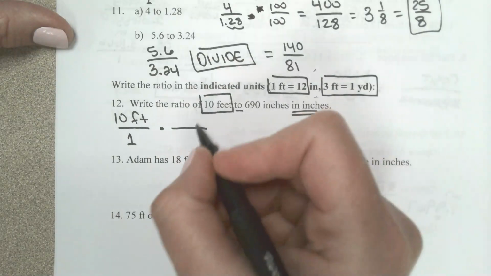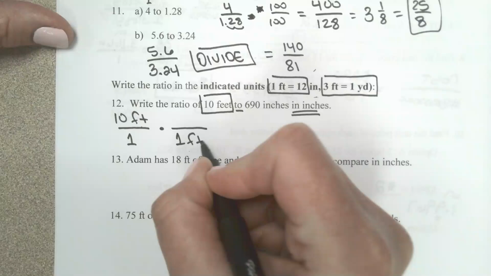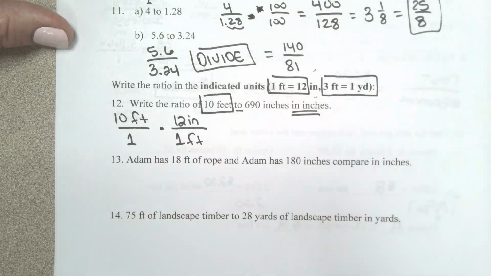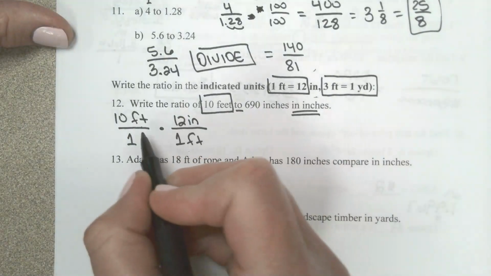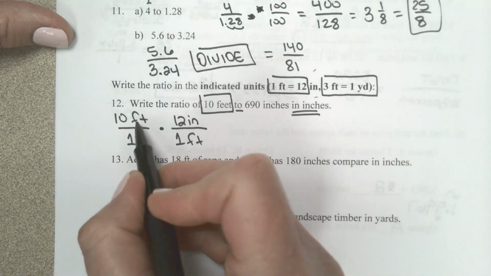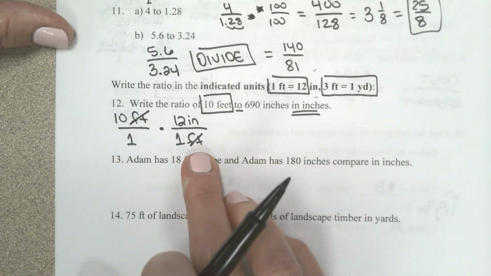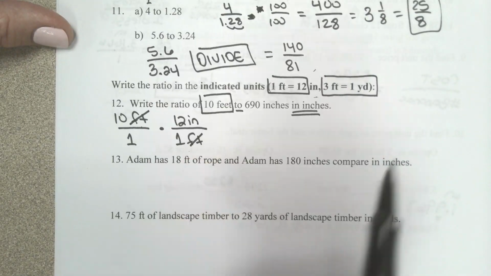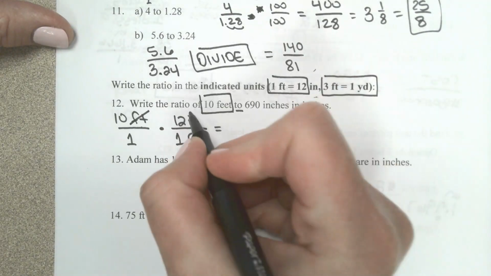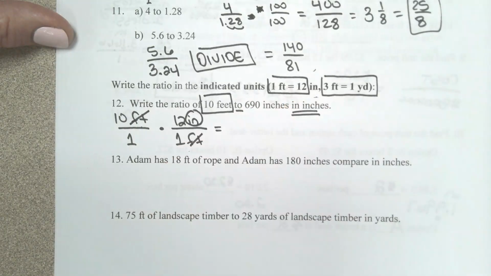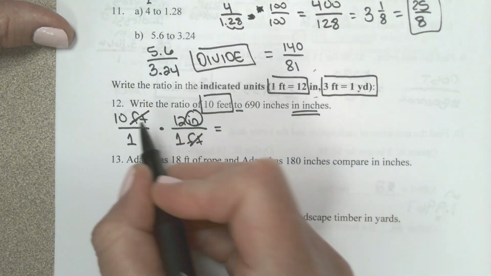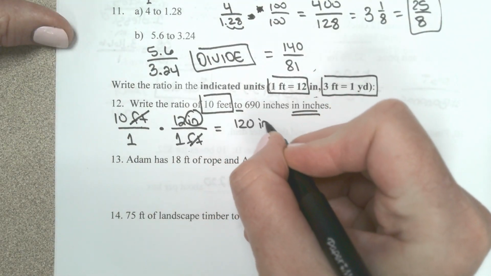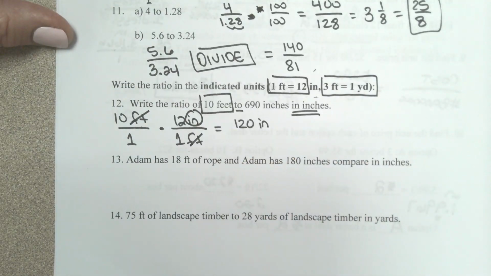So when I have this ratio, I'm going to put the feet on the bottom and the inches on top, because whatever unit you're trying to get out of has to go in the opposite place. That's why I put it in the denominator here. So the inches is the only unit of measure left. When you multiply straight across, that's the same thing as 120 inches.